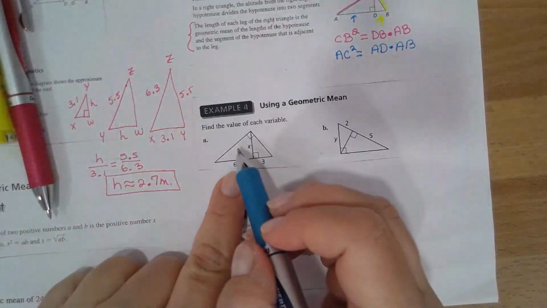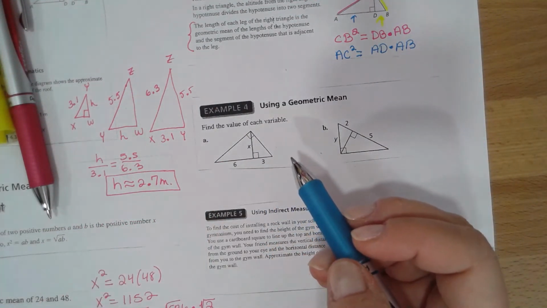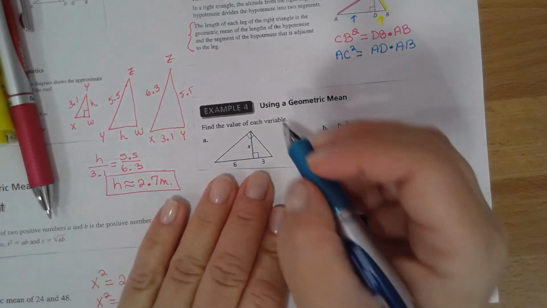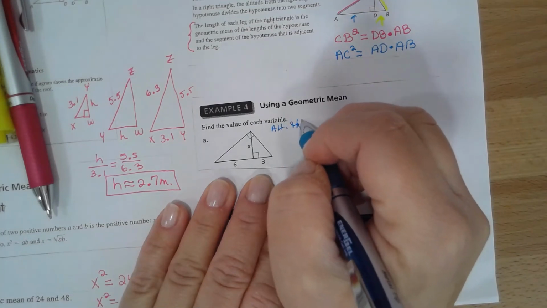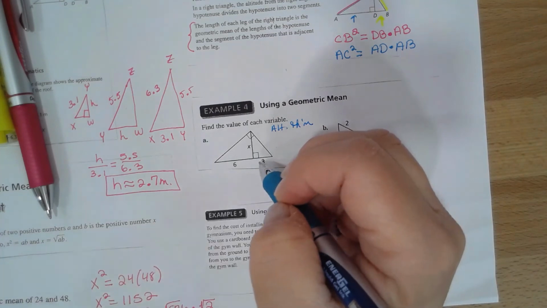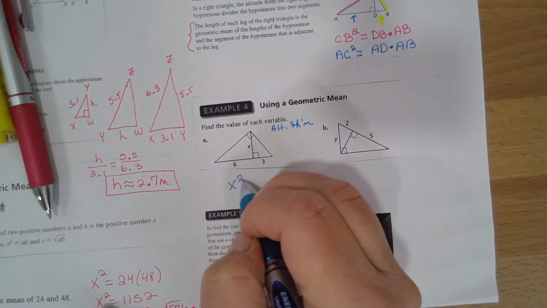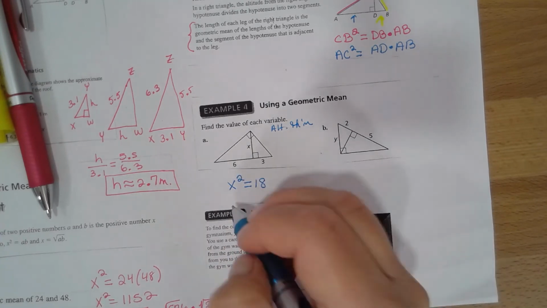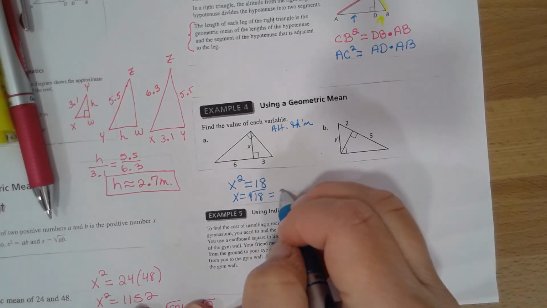So letter A says find the value of X. For this one, it looks like we're going to use the geometric mean altitude theorem, right? Because it's giving you X as your altitude. You have to find the geometric mean. So according to the theorem, X squared is equal to 6 times 3, which is 18. And the square root of 18 we can break up into 3 radical 2.